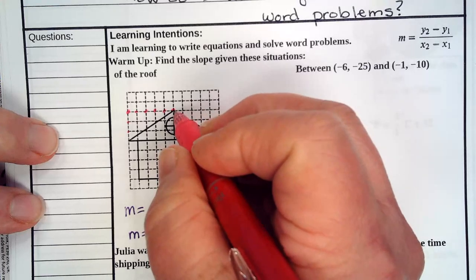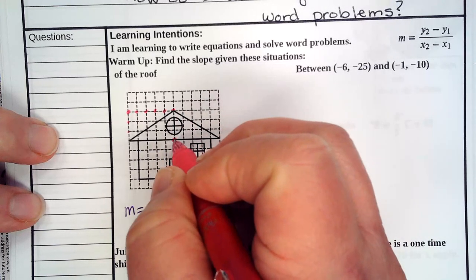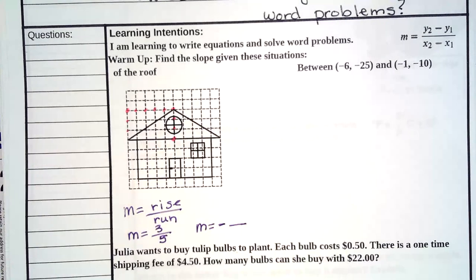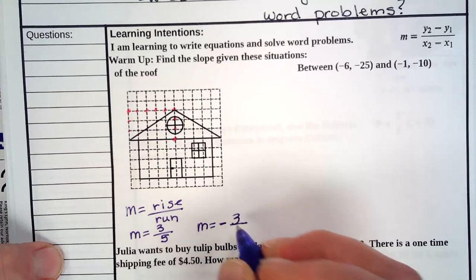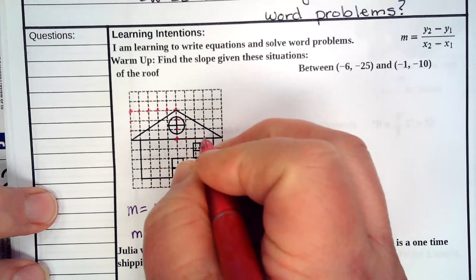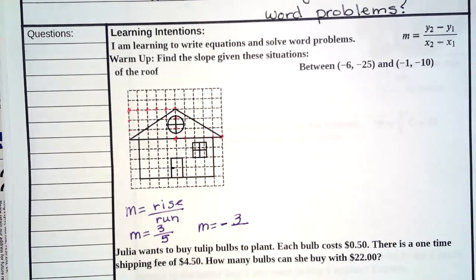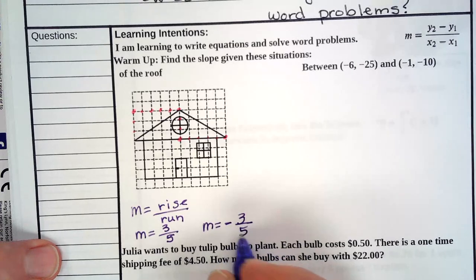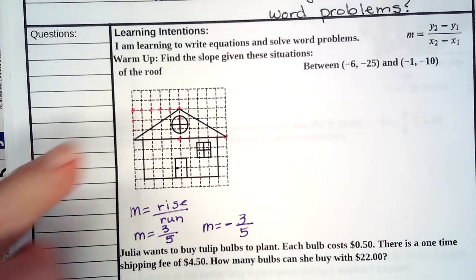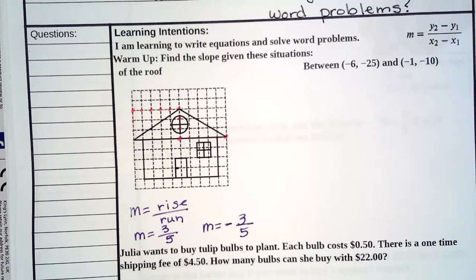In this case it is a negative slope. So if I create that right triangle, here's my right triangle. I go down 1, 2, 3. Guess how many I'm going to go right? 1, 2, 3, 4, 5. So the slope on the roof, that would also be called the pitch of the roof. When it goes up and when it goes down, they are opposites. They're the same fraction, but they are opposites.